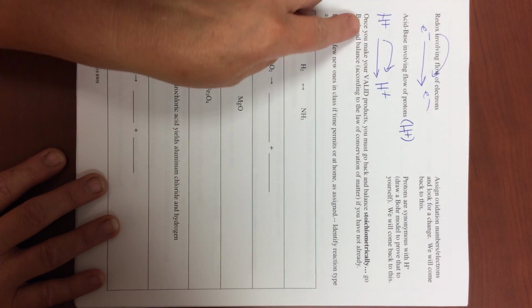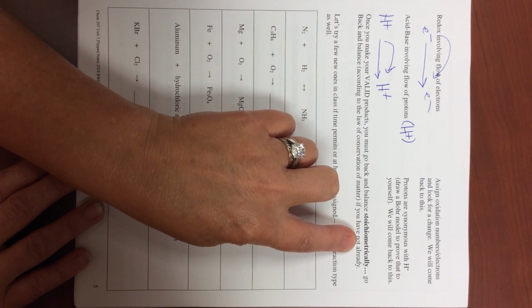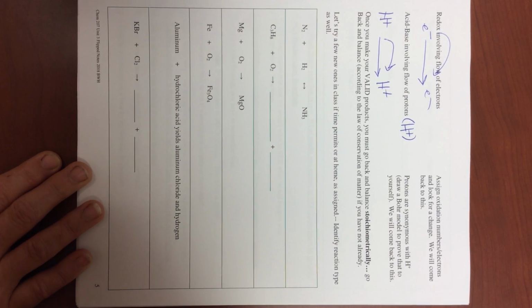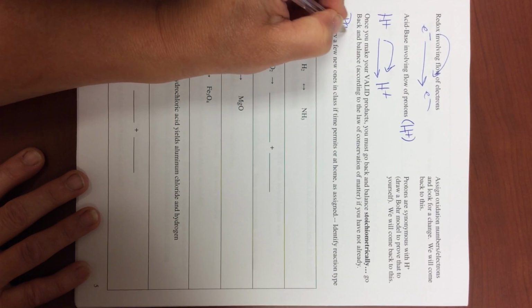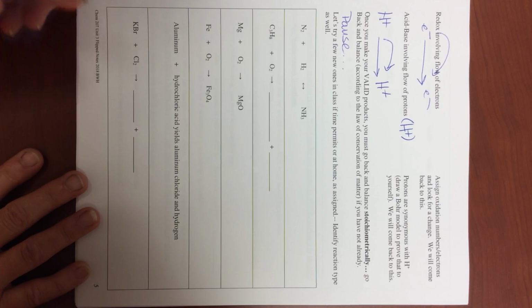Okay, now once you make your valid products, you must go back and balance stoichiometrically. Go back and balance if you haven't already. Well, we've double dipped on our time and we have done that, which means we are making great progress. Okay? All right, so I'm going to try a few of these for the purposes of this segment. You may wish to pause if you wish to give these a try. Otherwise, I'll try a couple of them. Then you can pause and go on to the next segment.